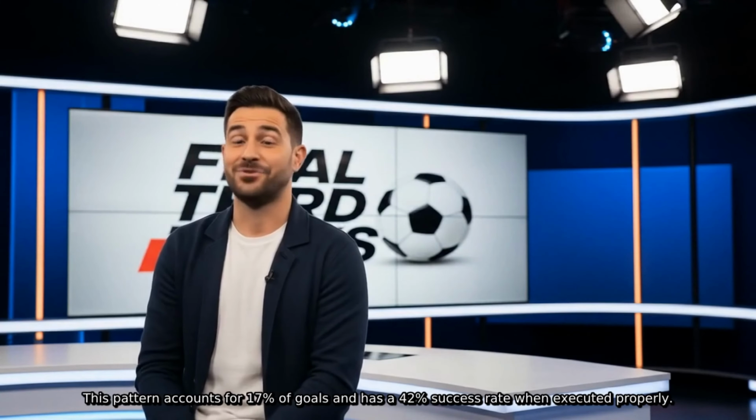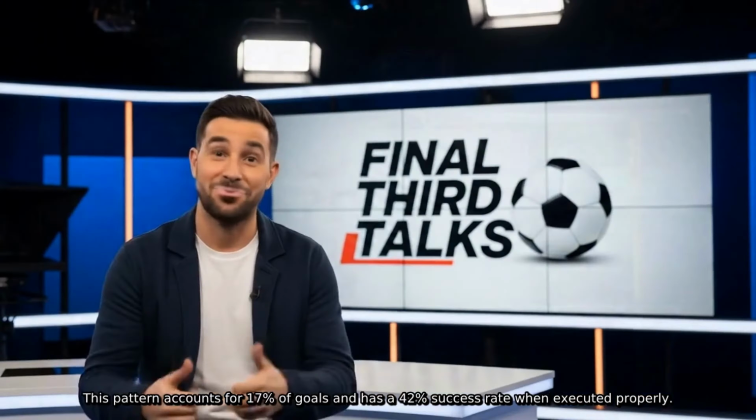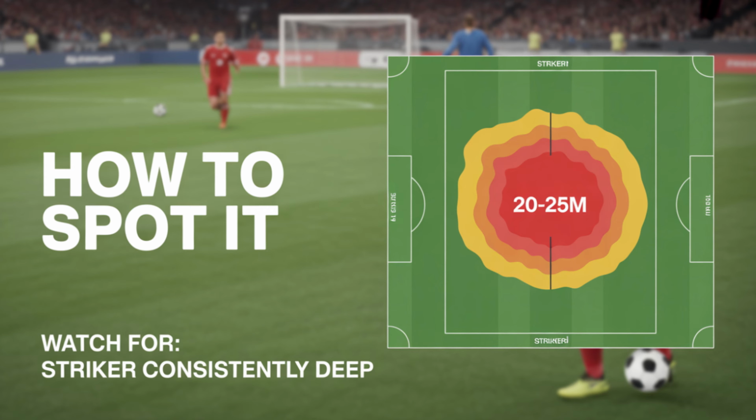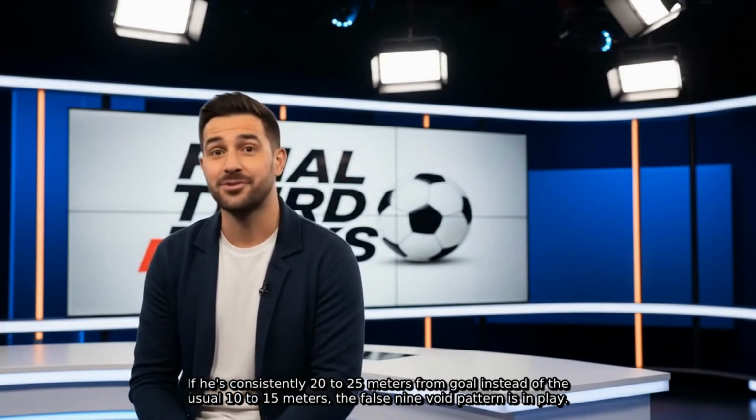This pattern accounts for 17% of goals and has a 42% success rate when executed properly. Key marker to spot it? Watch the striker's positioning. If he's consistently 20 to 25 meters from goal instead of the usual 10 to 15 meters, the false 9 void pattern is in play.